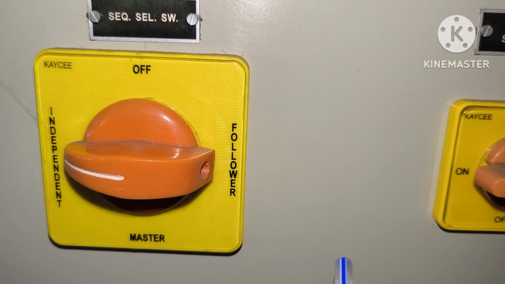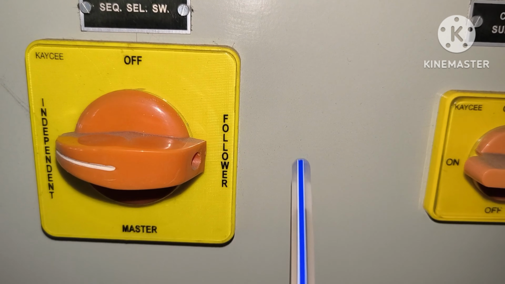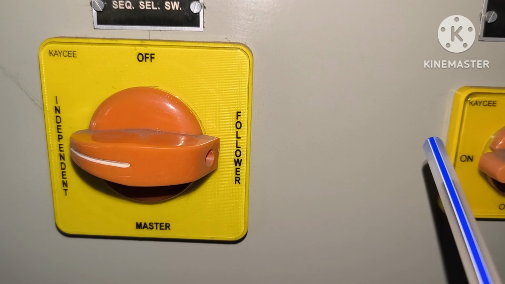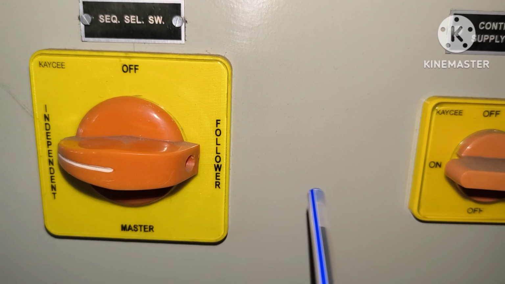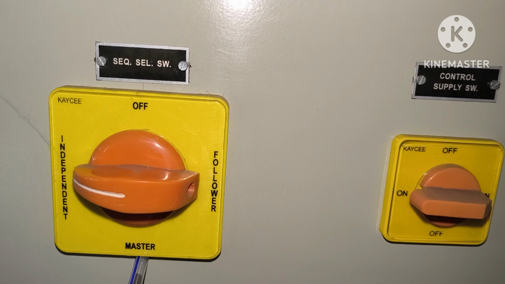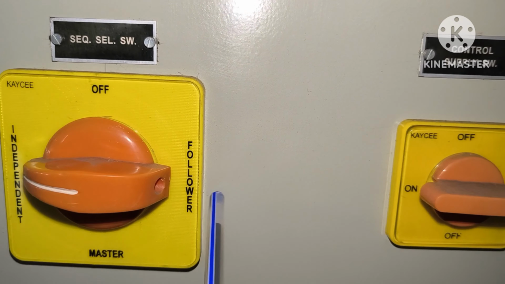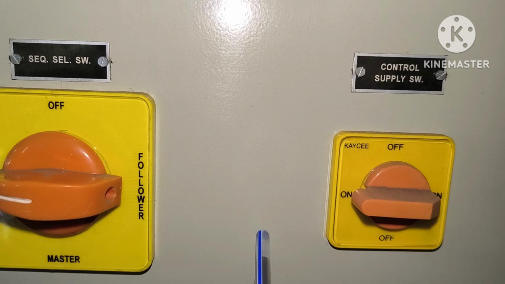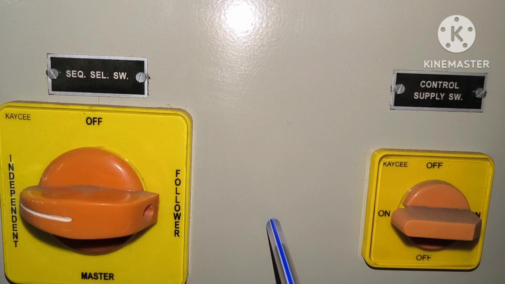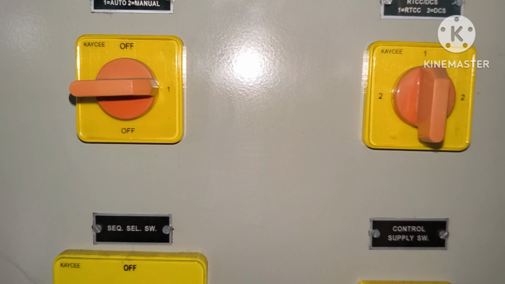Suppose due to some technical reasons or control circuit reasons the follower transformer does not follow the sequence, then automatically tap changer out of step will come. Suppose the master transformer changes from tap position 9 to 10, the follower transformer follows the same sequence from 9 to 10. If due to some reason it is not happening, automatically tap changer out of step will come.